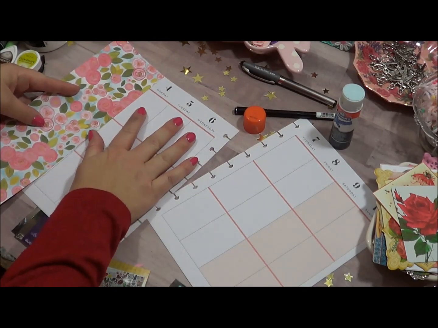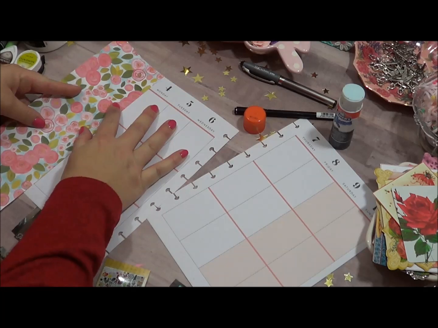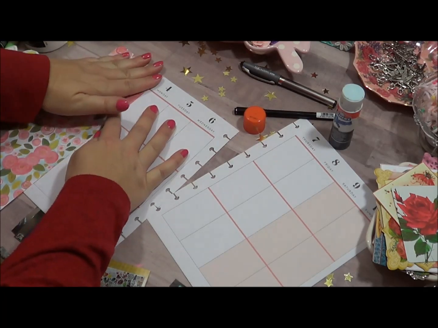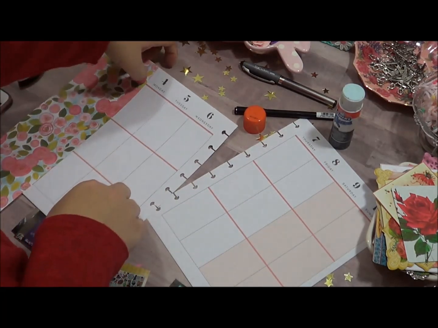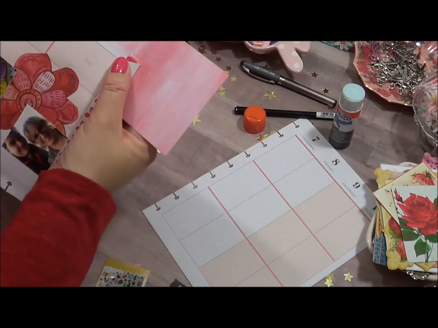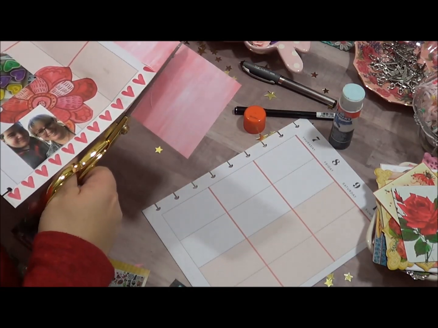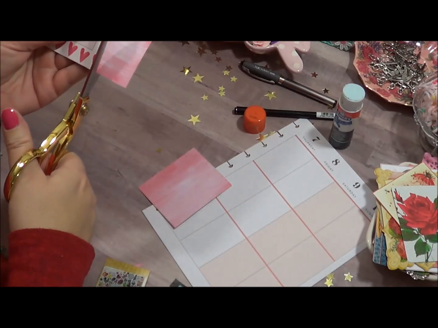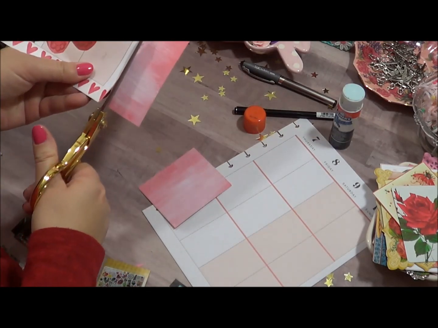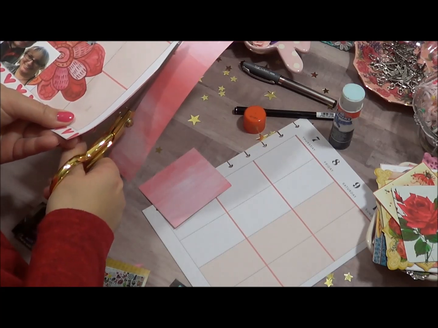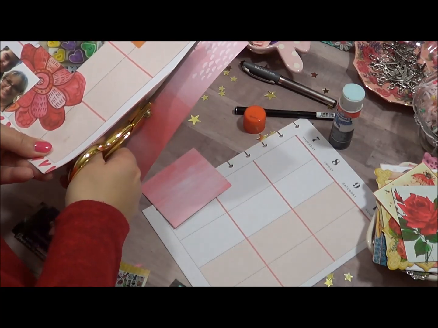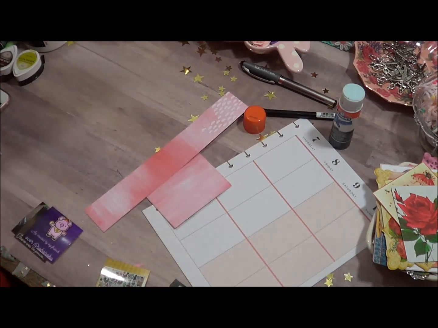It also gives you room, if you have more pictures that you want to add, that gives you an opportunity to use those pictures over on that extra space since you're covering it up with your paper. So I just kind of trim that down.